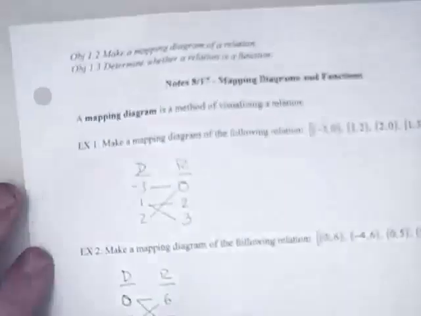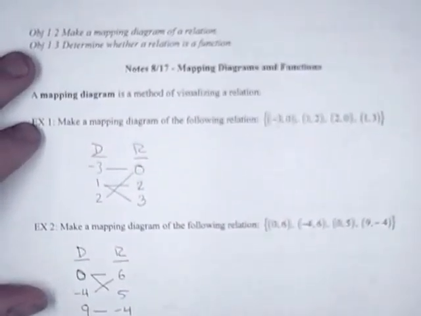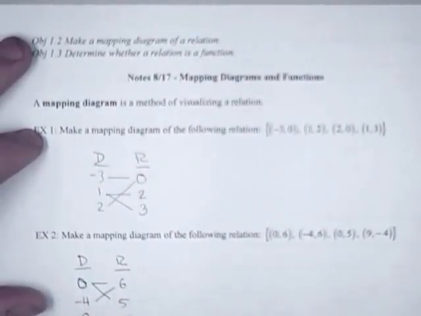Once again, that's objectives 1.2 and 1.3. Make a mapping diagram of a relation and determine whether a relation is a function.